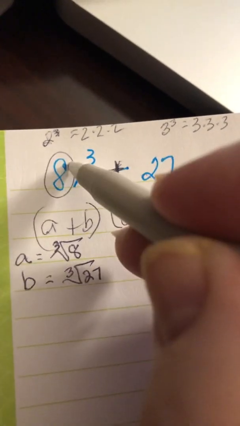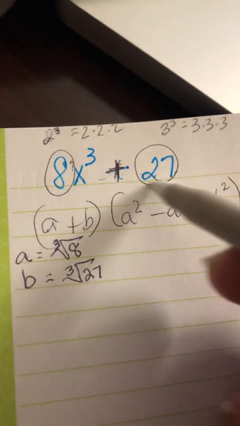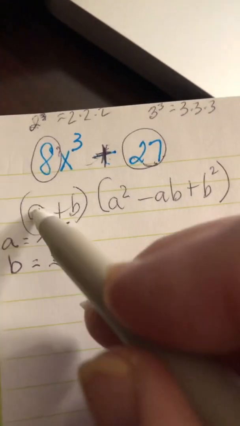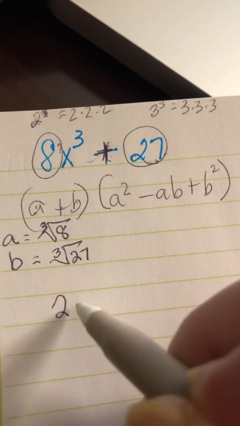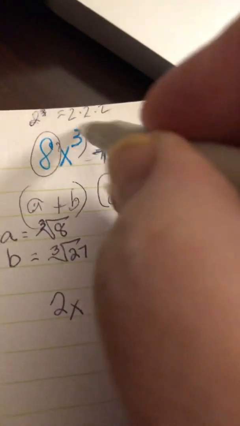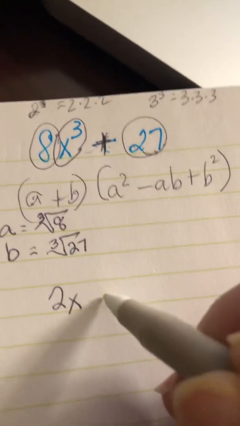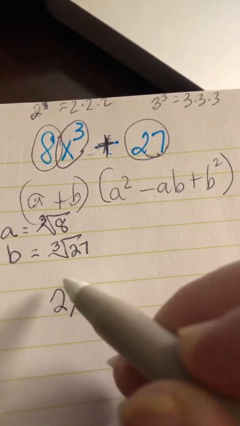This is the cube root of this number and the cube root of this number. So A is going to be 2x, because the cube root of x to the third is just x. So 2x is the A portion, okay?